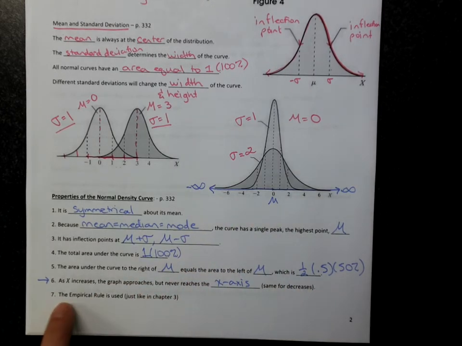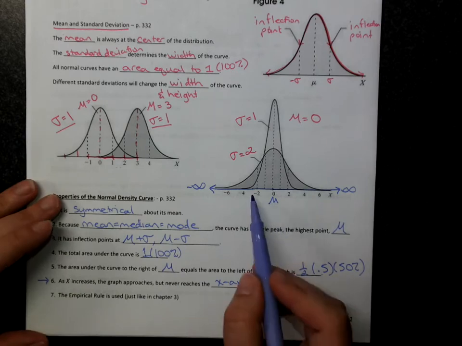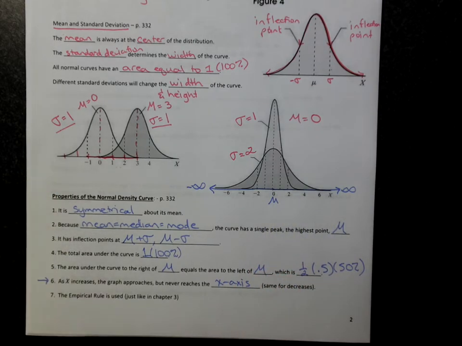And then the last property is that the empirical rule is used, just like chapter 3. We're going to take it one step further and go beyond the empirical rule to really study different areas under the curve that are not exactly at one of the standard deviation points.